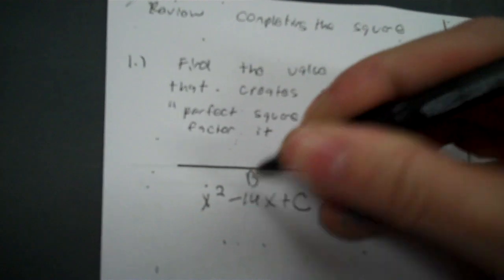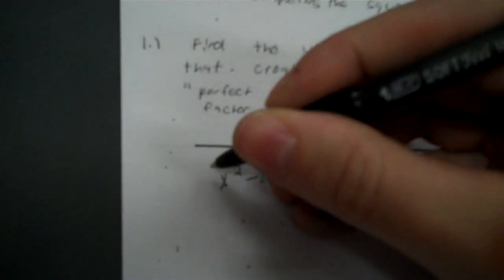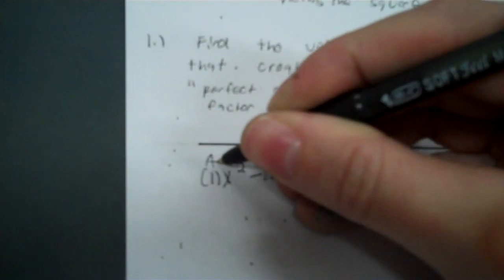Okay, so C is equal to B divided by 2 to the second power. So this is my B term, okay? By the way, A is an implied 1. We just got to find C. So B is negative 14. You can just put 14. Negative 14 divided by 2 is negative 7.